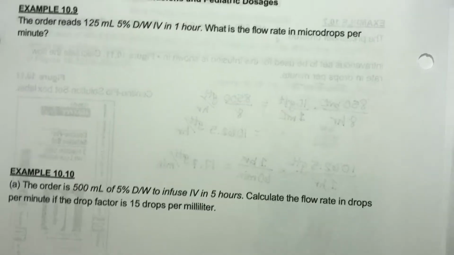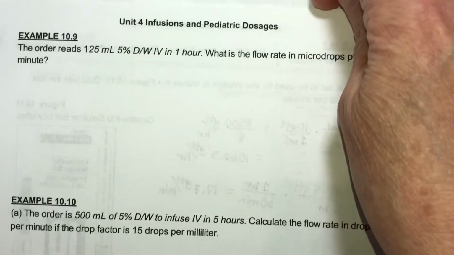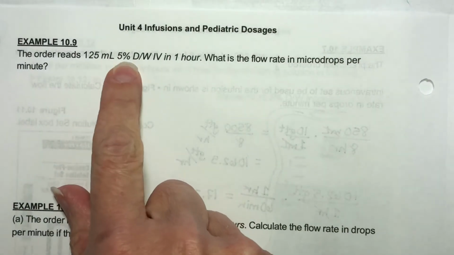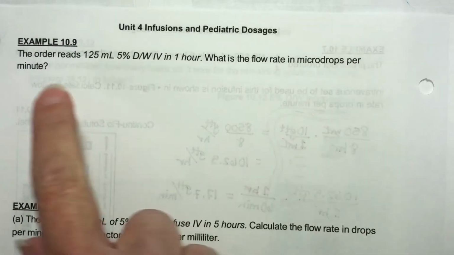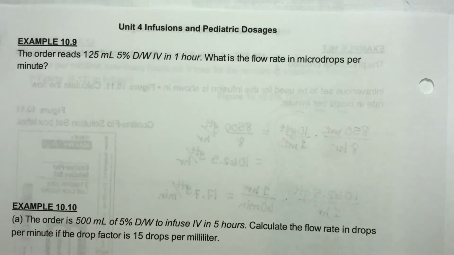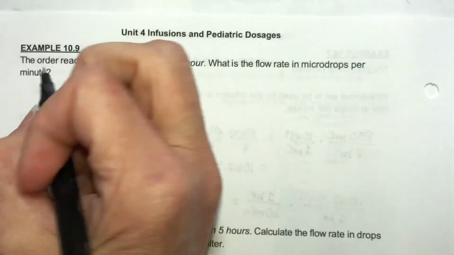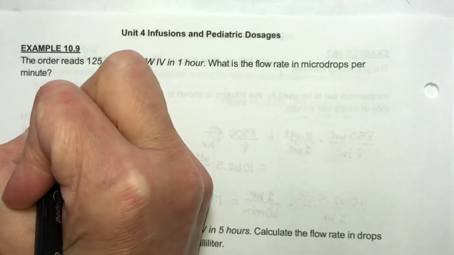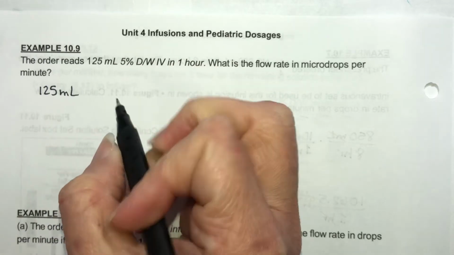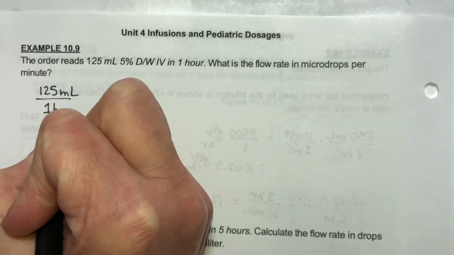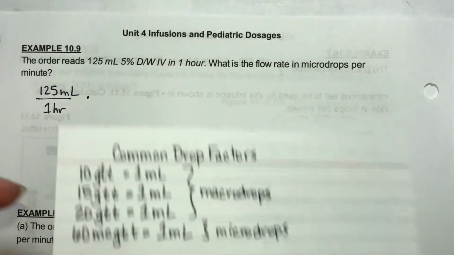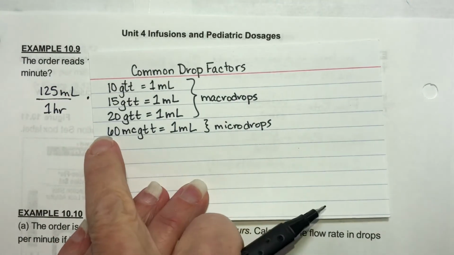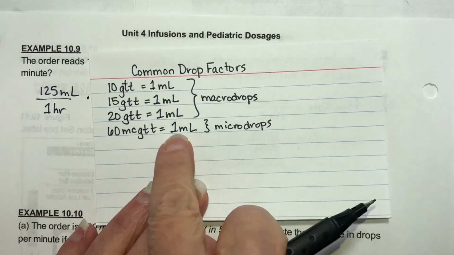Number 9. The order reads 125 milliliters in 1 hour. What is the flow rate in microdrops per minute? Okay, so what we're going to do is start off with this 125 milliliters in 1 hour. Now, it says microdrops, 60 microdrops is in 1 milliliter.